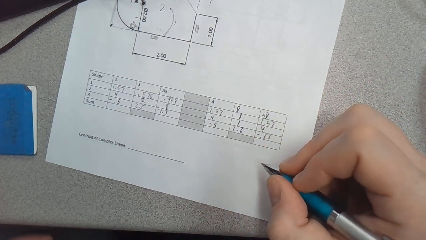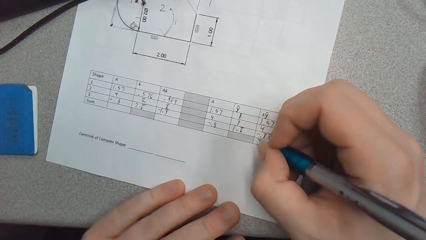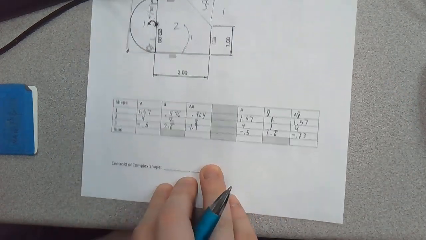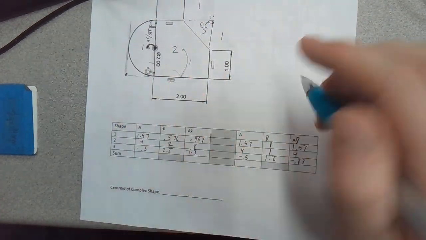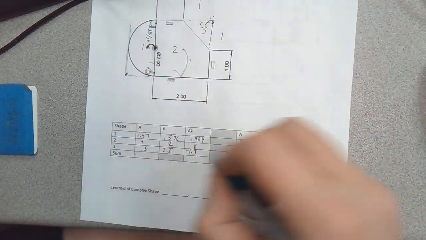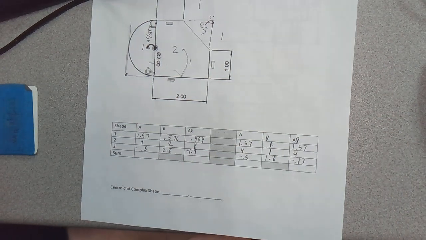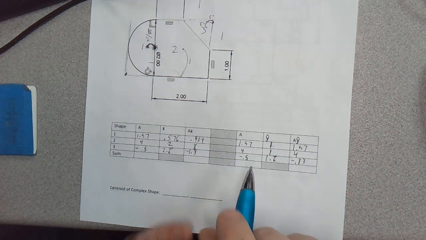So the formula in the reference table to get to the actual overall centroid, the overall balancing point of this whole shape, is the product of these weighted locations.